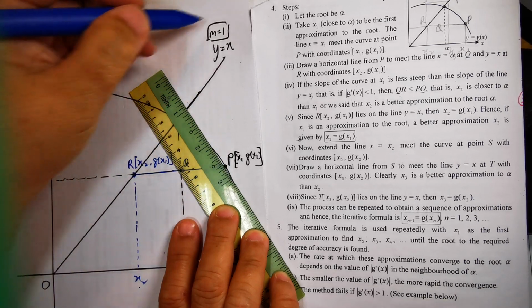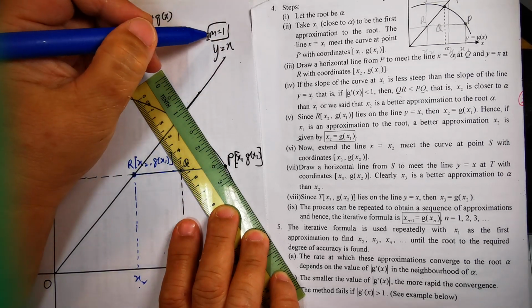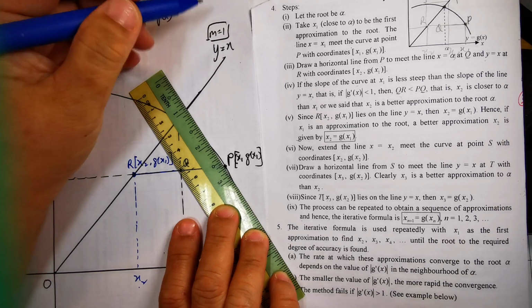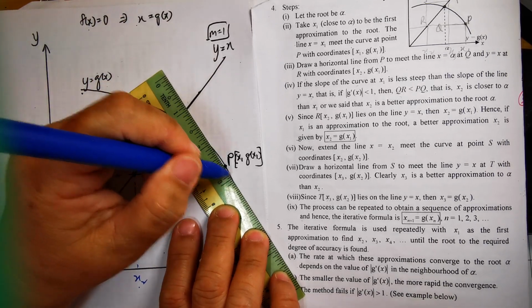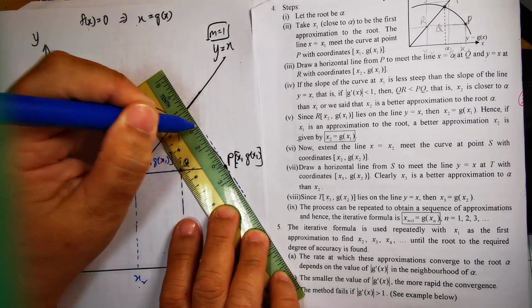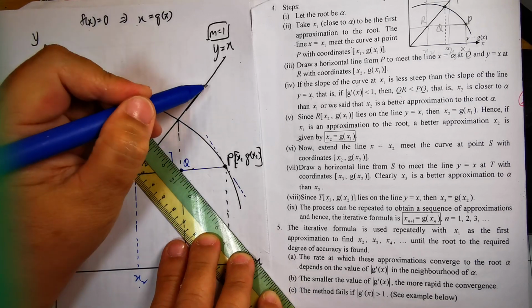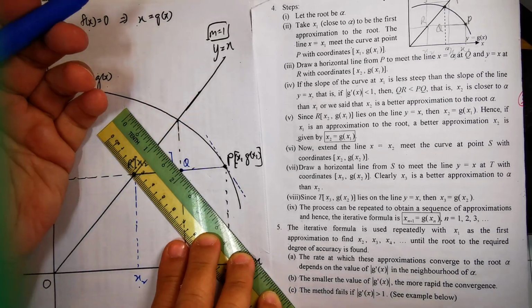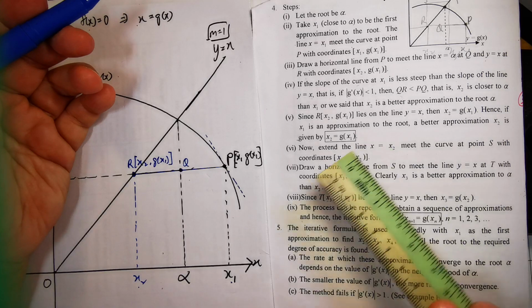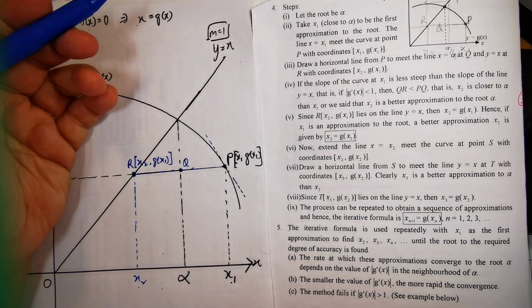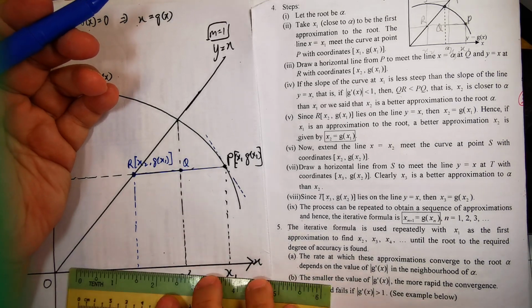For the line y equals x, the gradient is equal to 1. So the condition says that if the slope at this point P is less than this, the modulus is less than 1. But I think my curve is not good. It's okay. Later, I think the next one we will see.